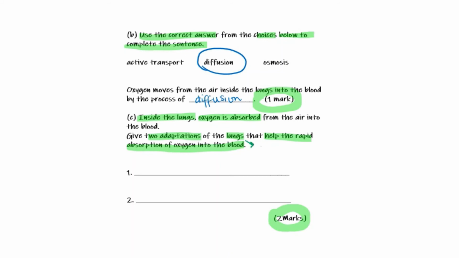The lungs involved gas exchange. The structure in the lungs involving gas exchange was the alveoli. So let's have a look at the things we should remember when we talk about the alveoli. First thing we should remember is there's lots of alveoli. Second thing we should remember about alveoli is they are surrounded with lots of blood capillaries.